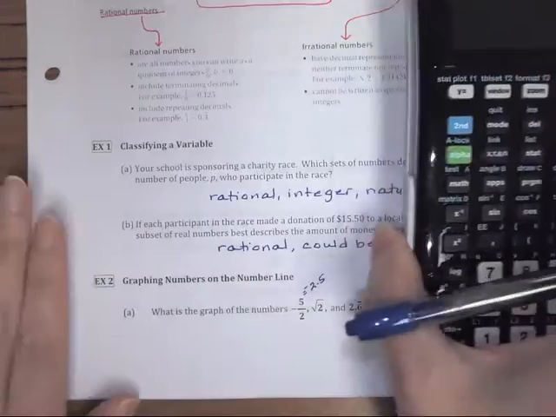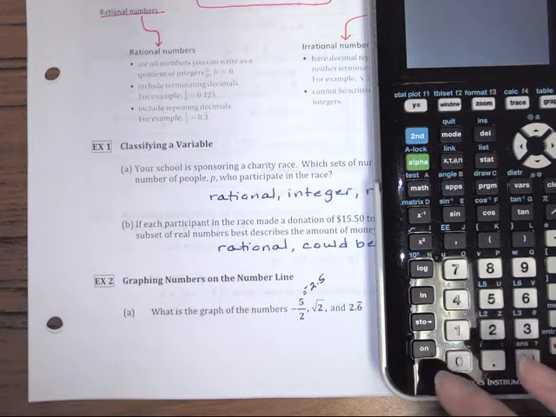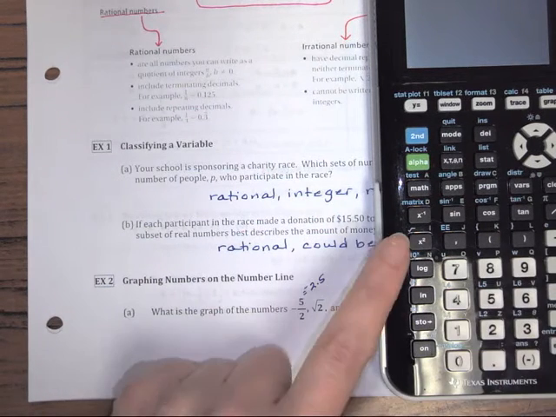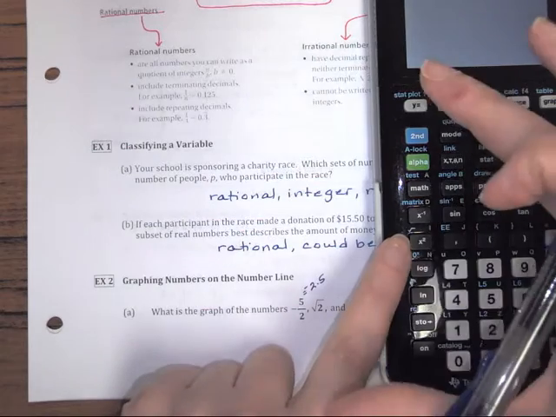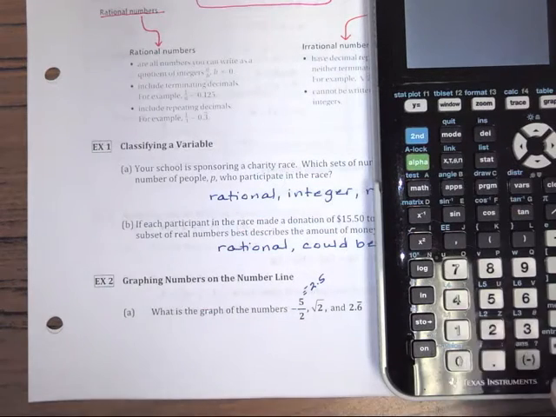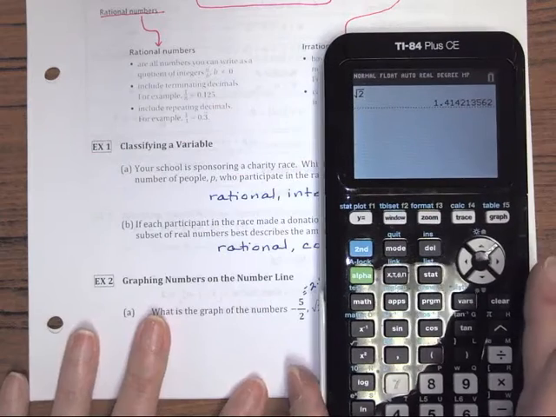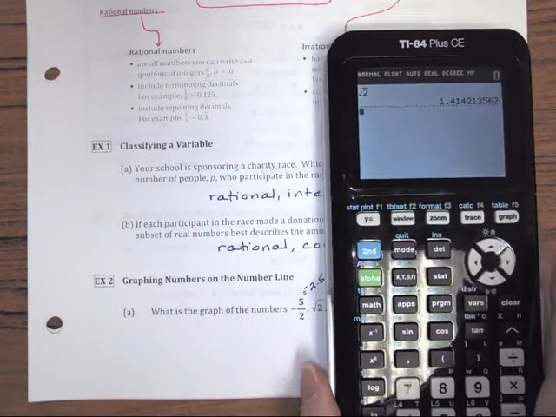Now, we're going to want to do the square root of 2. So on your calculator, you're going to find the little square root key is right here, but you're going to need to use second. So second square root, put the 2 in there and click enter. And we find that it is about 1.4. So that's about where it is.